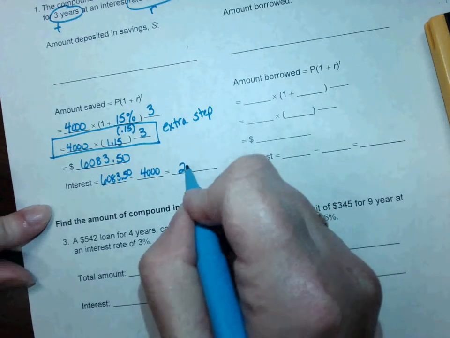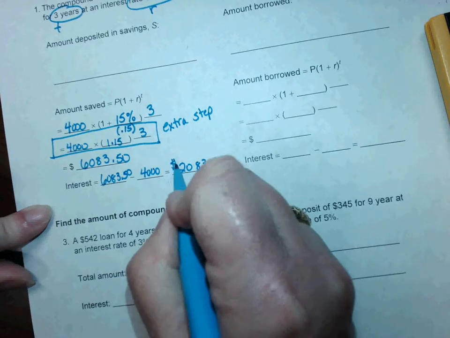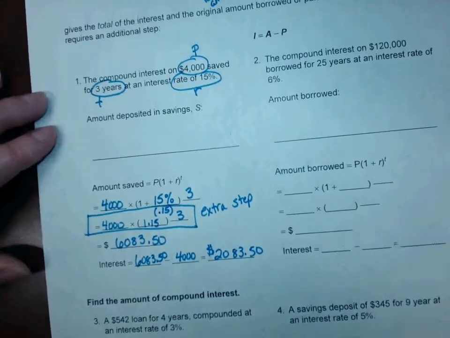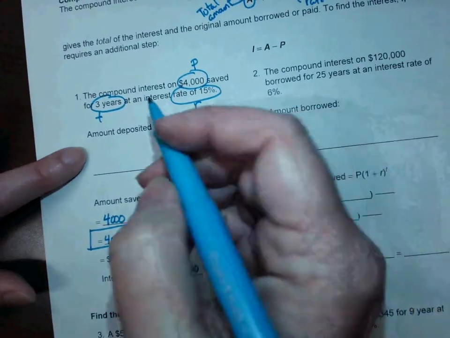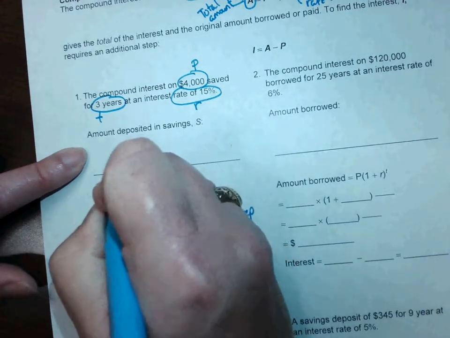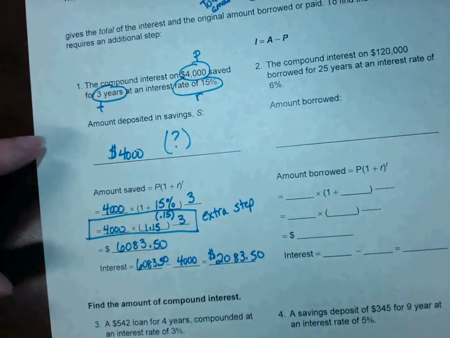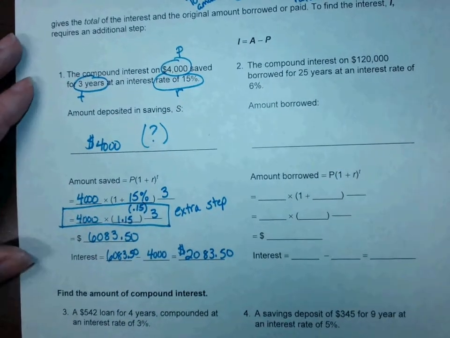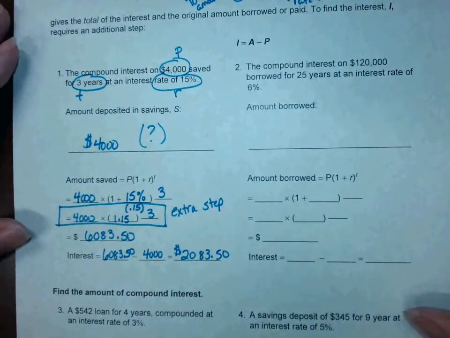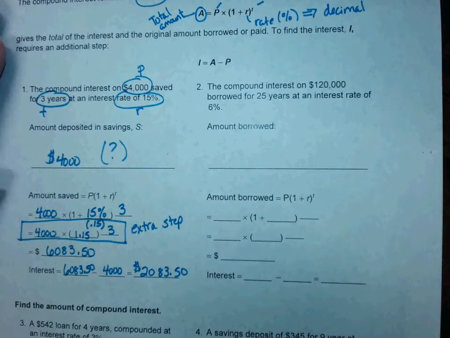So if I take this amount minus the 4,000, this is the interest, $2,083.50. So the amount we deposited, I guess, would be the original amount, I'm guessing. I'm really not very sure about that, so listen to your teachers and see how they interpret that. Okay? Let's look at number 2.